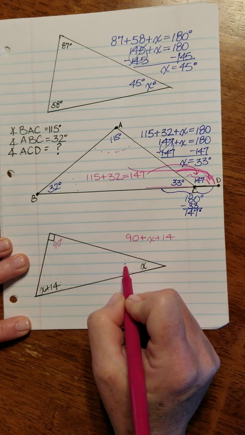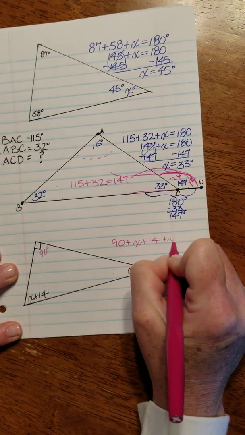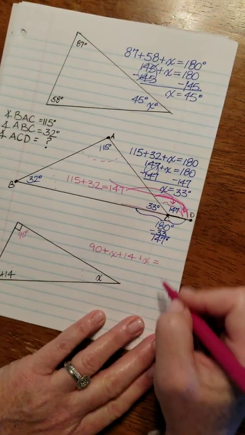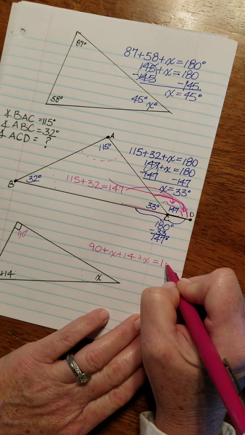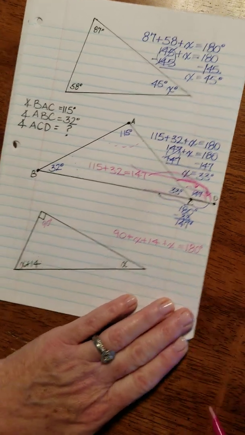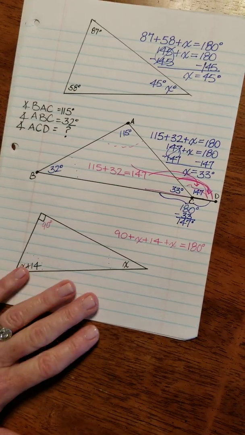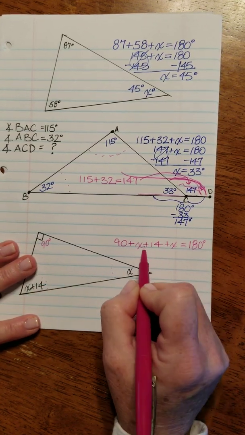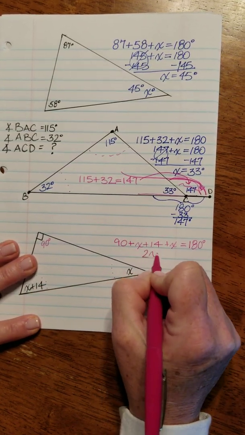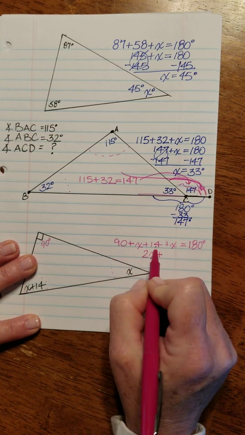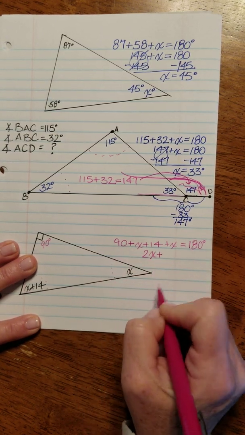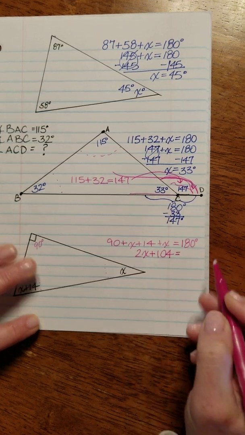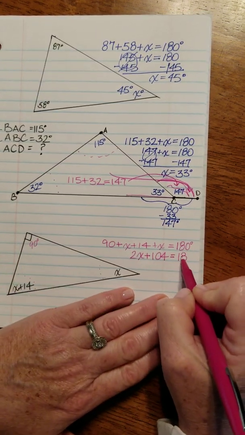plus this measure, x, all have to equal what? Those are the three angles of the triangle. So we know they have to be equal to 180 degrees. So let's combine our like terms. Well, we have two x's plus 90 and 14, which is going to give us 104, equals 180.